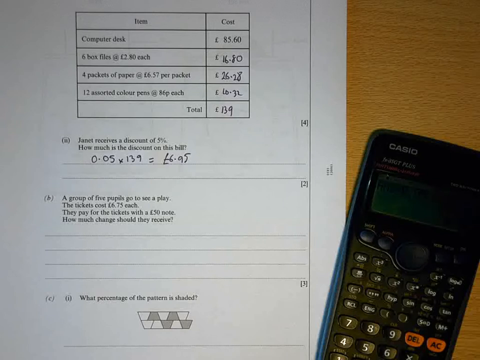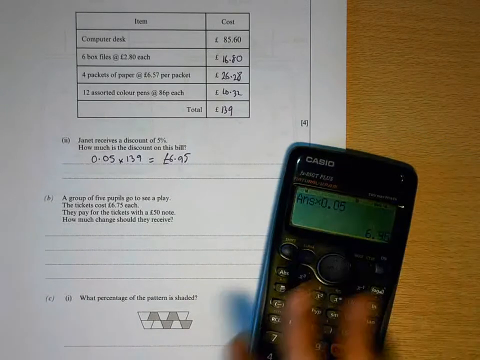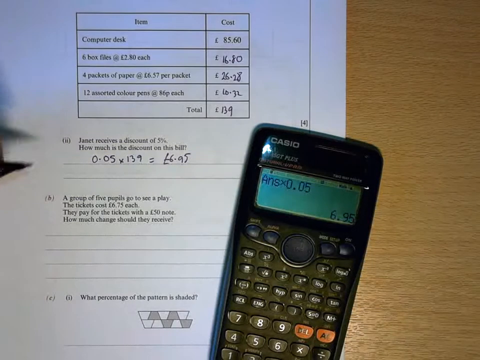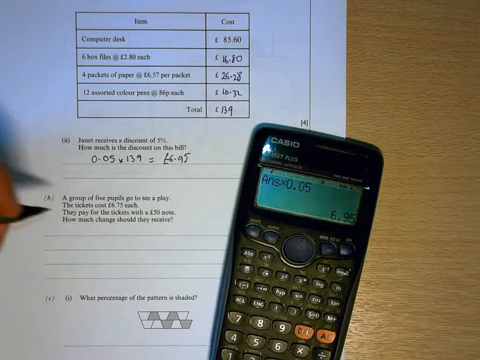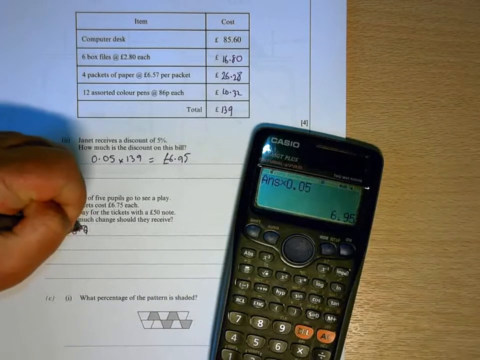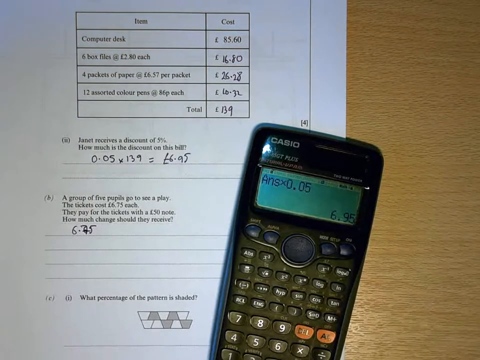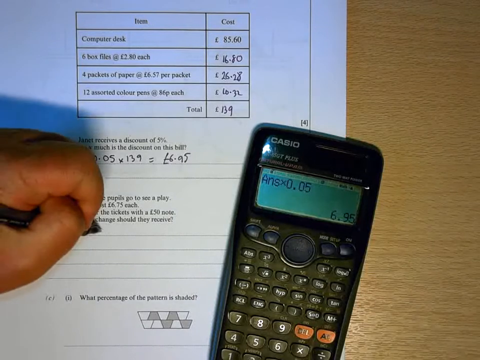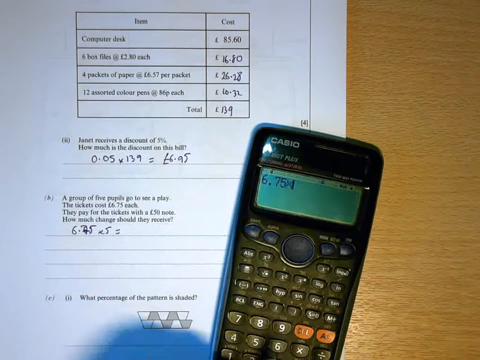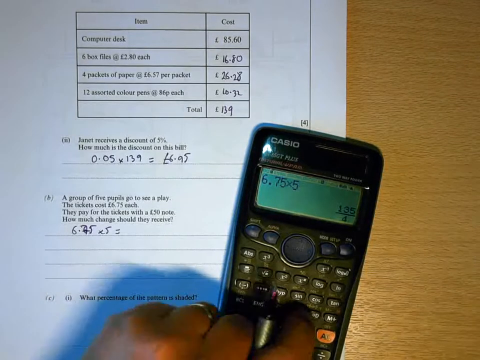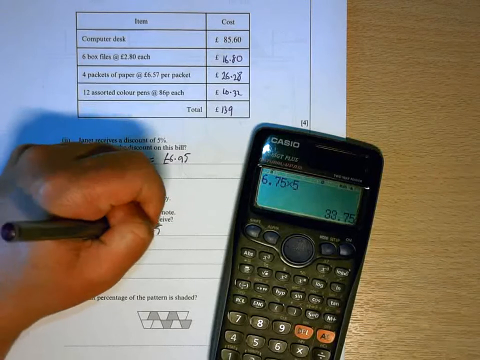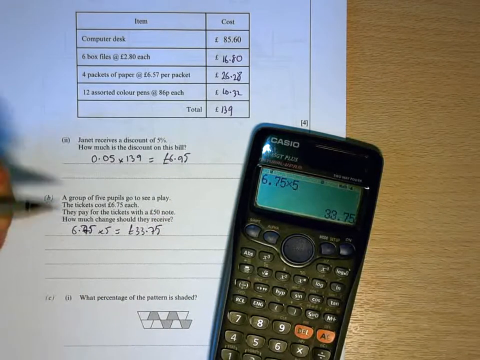1B, a group of 5 pupils go to see a play. The tickets cost £6.75 each. How much change should they receive from a £50 note? So in total you've got £6.75 times 5. So that's £33.75. That's how much the tickets cost in total.